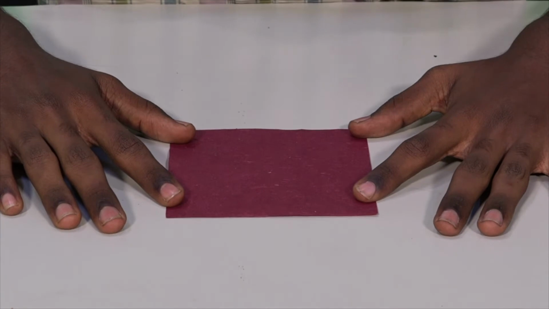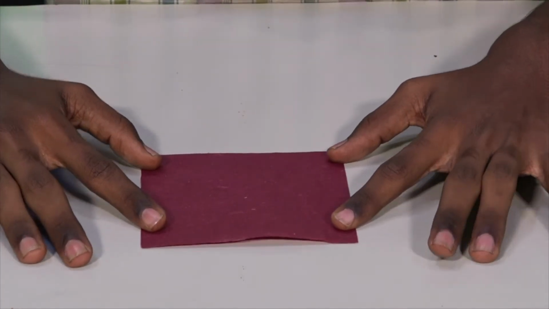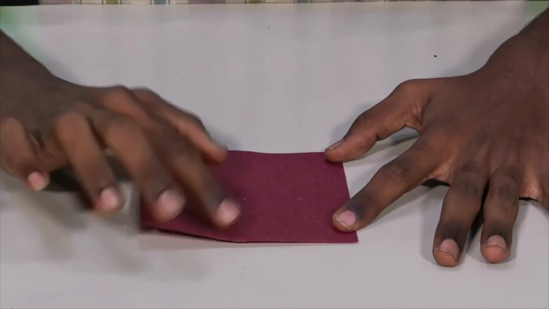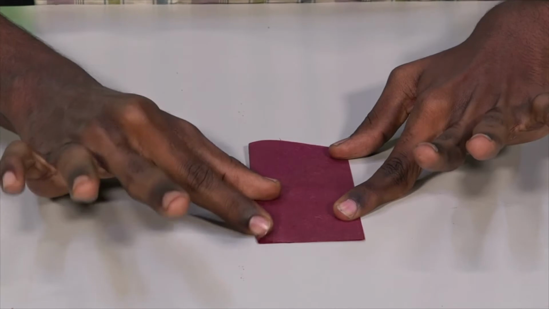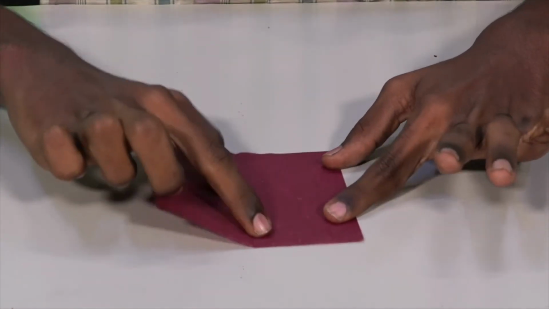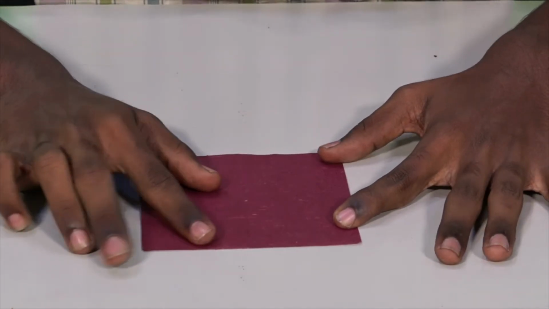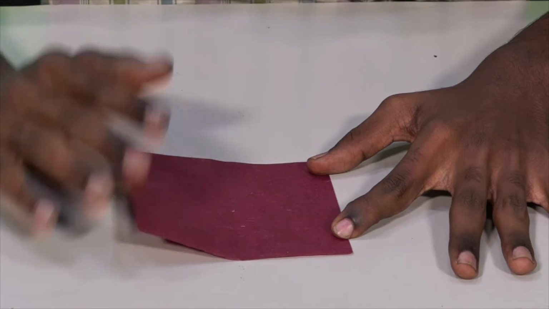So I will be explaining how to make an origami pig. The first step is we have to take a square. Now we'll fold the square into half and unfold it. We get this line of symmetry, and this is a vertical line. As you can see, this is a vertical line. This cuts the square into 2 equal parts.